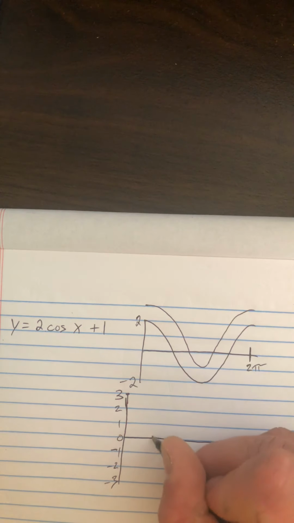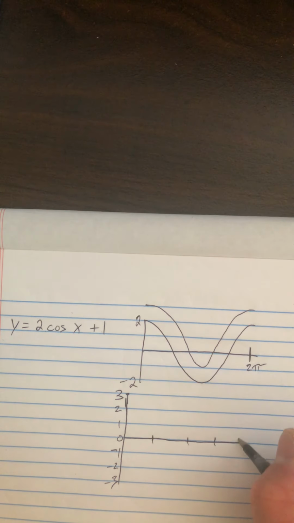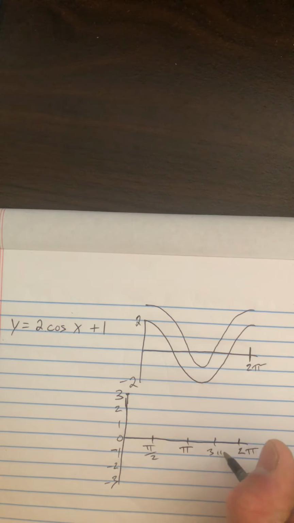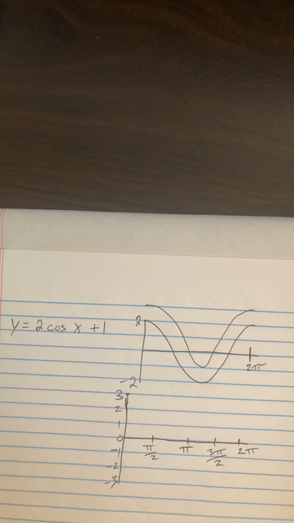You want to label everything. Good habit to get into. Halfway across is pi, 2 pi, this is pi over 2, 3 pi over 2, just like we're labeling the unit circle.